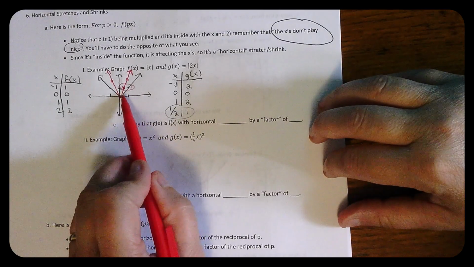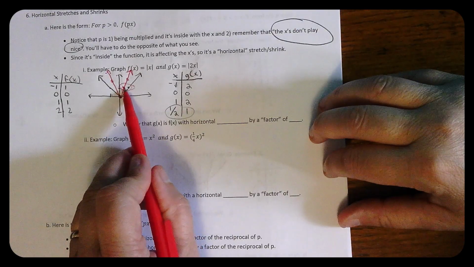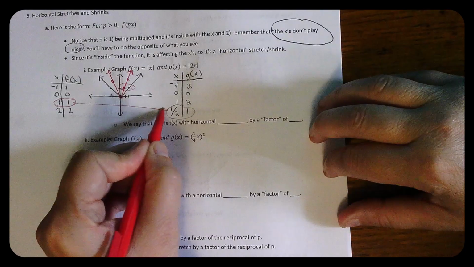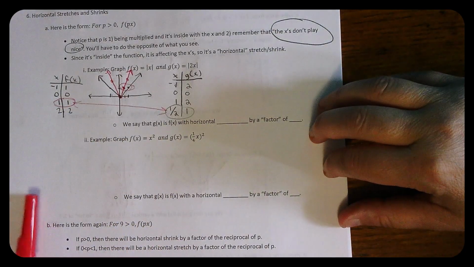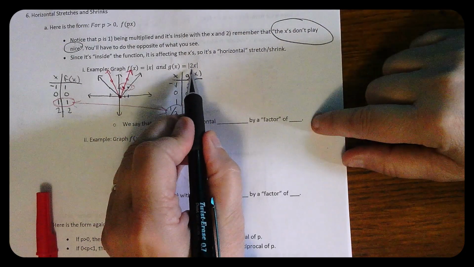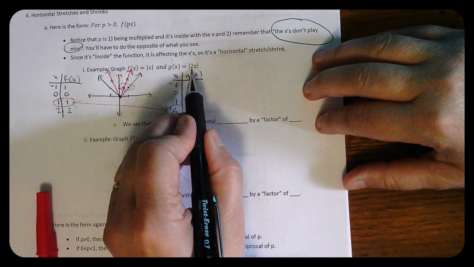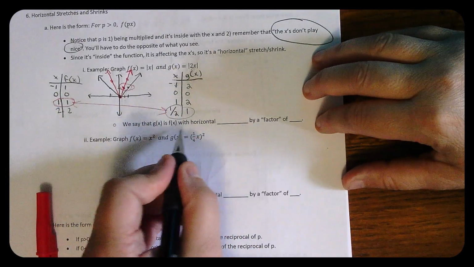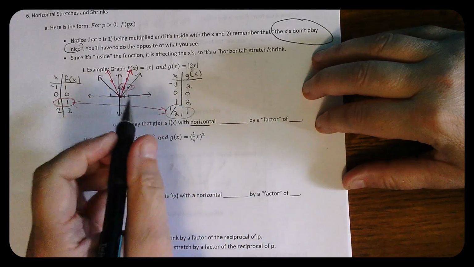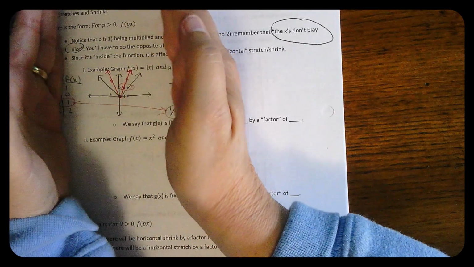So it was over 1 up 1. Now it's over a half up 1. So this is what you want to look at. Remember, the x's don't play nice. Let me explain. What's going on is, you see this, I'm going to want you to describe the transformation. This 2 is in there with the x, so this is a horizontal. Okay? All right, now think of it as a horizontal. Think of it like this. It's a horizontal. What's happening?